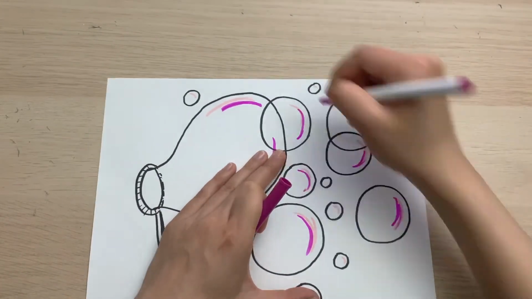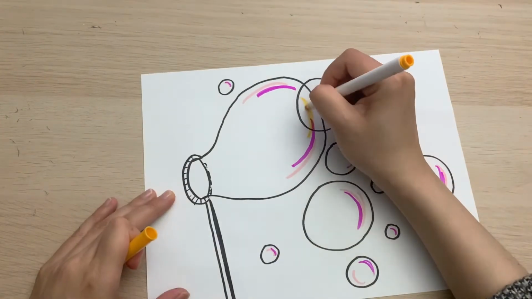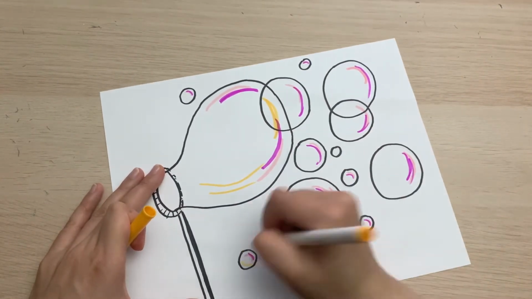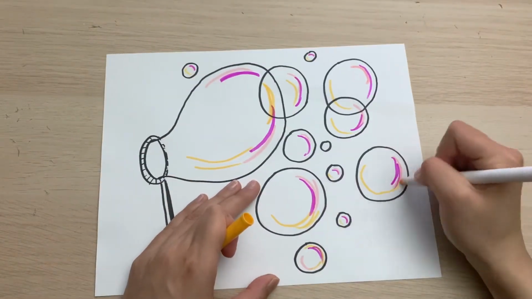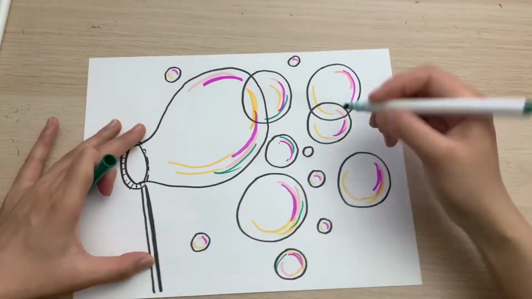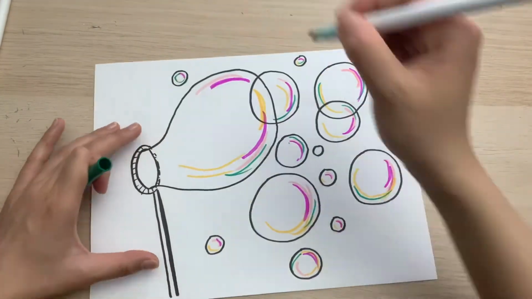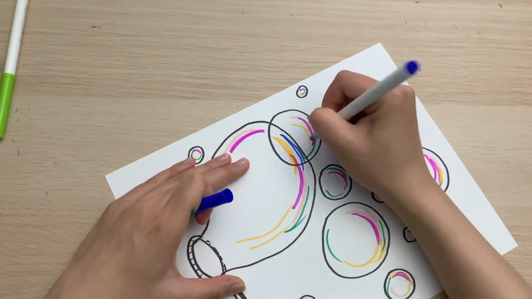You just need to follow the outer shape of the bubbles. Follow the curve of your bubble and keep the lines simple. Make sure not to color the entire bubble because bubbles are usually see-through or transparent. So just stick with the outer edge with a couple lines inside here and there.